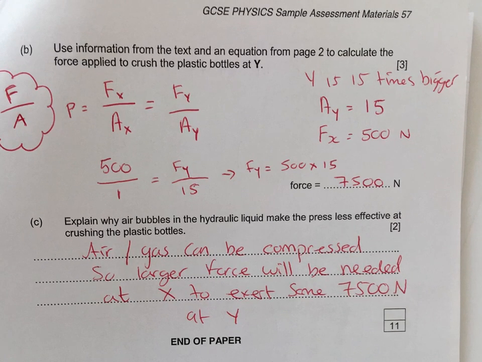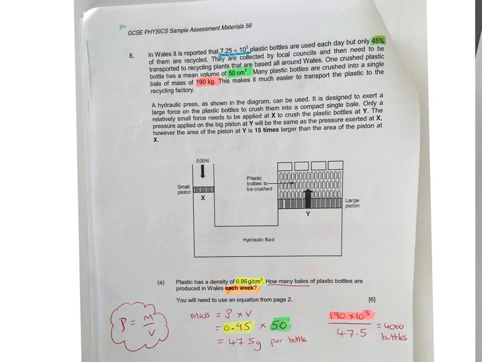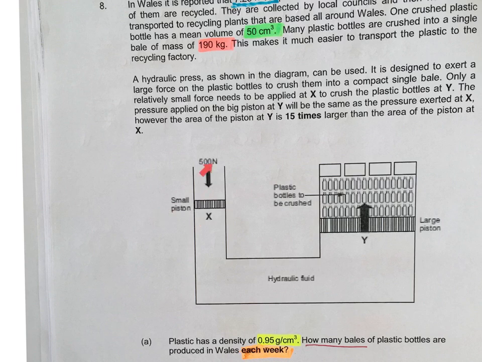So knowing that y is 15 times bigger than x, this is where I've got this relationship from. So the area at x, if it's 1, then the area at y is 15 times bigger. That's what it tells me there. And I'm also given a force at x, which is 500.